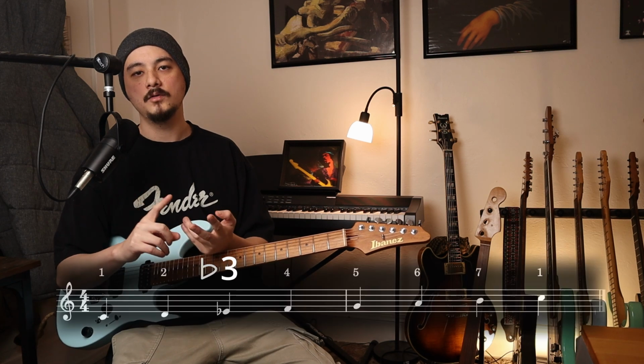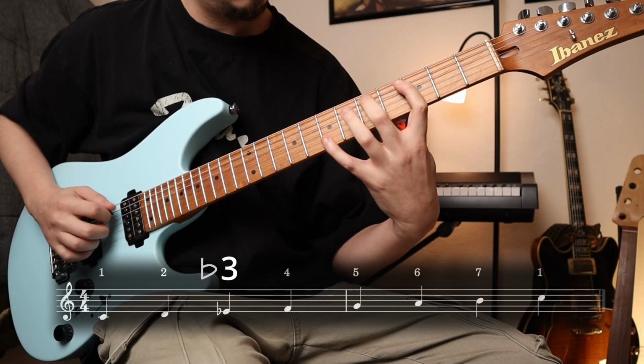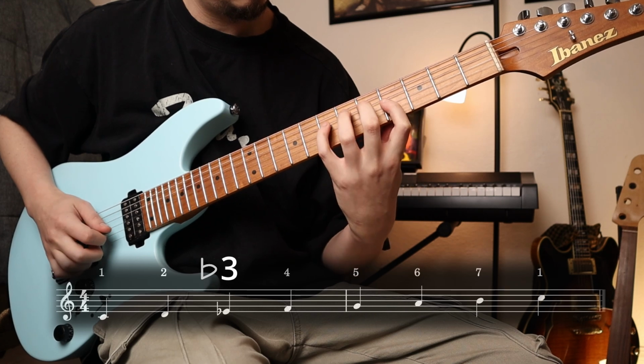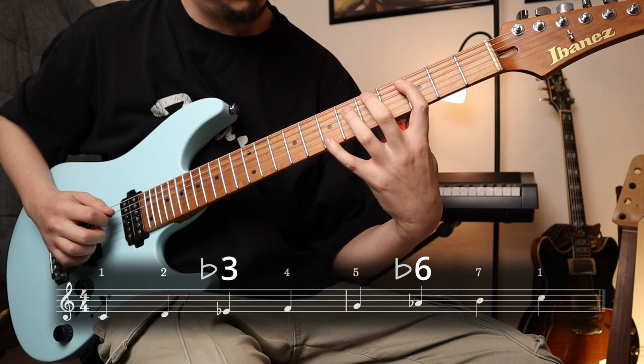Now we can take these scale degrees and alter them to make formulas for different scales. The first one I want to show you is the melodic minor scale. The formula for the melodic minor scale is 1, 2, flat 3, 4, 5, 6, 7. So it's basically a major scale with a flat third. Let's further alter this and make a harmonic minor scale. The formula for a harmonic minor scale is 1, 2, flat 3, 4, 5, flat 6, 7, 1.